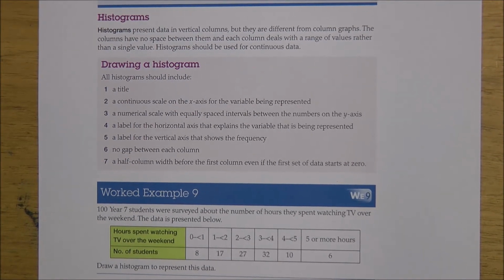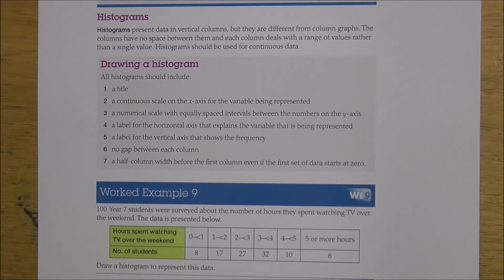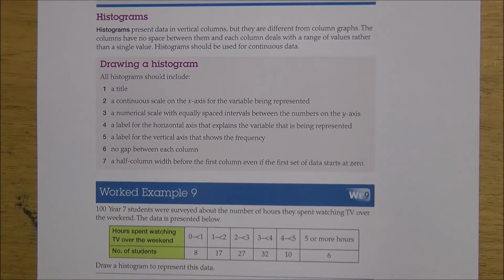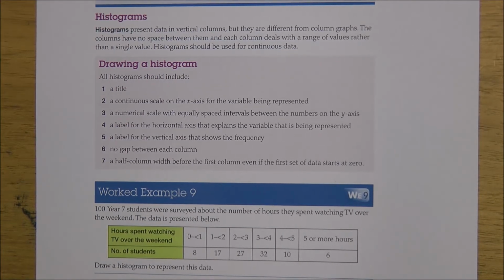Histograms. The big difference between a column or bar graph and a histogram is that column graphs have the vertical columns with a space between each column, and we use them for categorical data or for ungrouped discrete data. With the histogram, we're still using vertical columns, but there's no space between them, and each column has a range of values rather than single values. Histograms are a lot more useful for continuous data. So, when we draw a histogram, there's a number of things we've got to include.